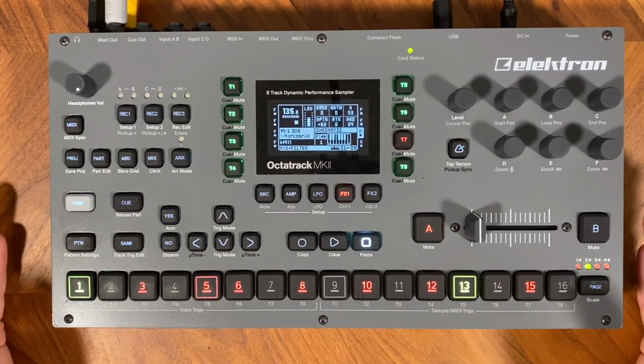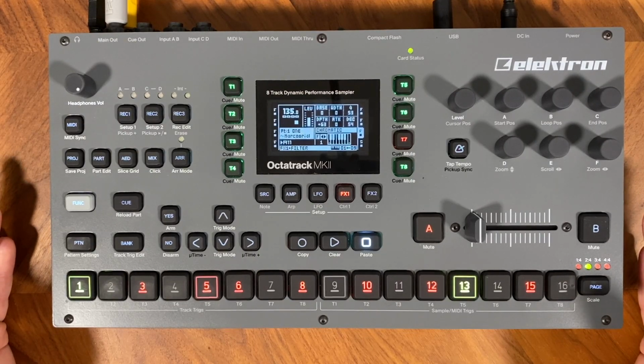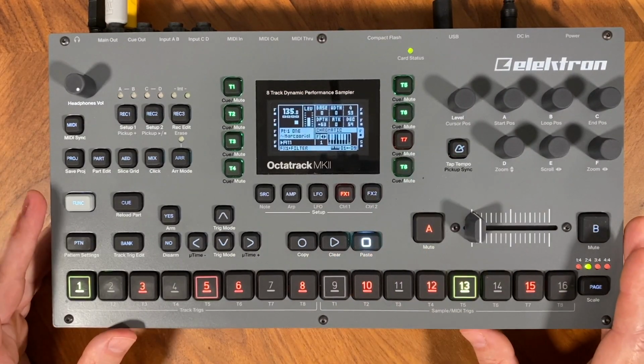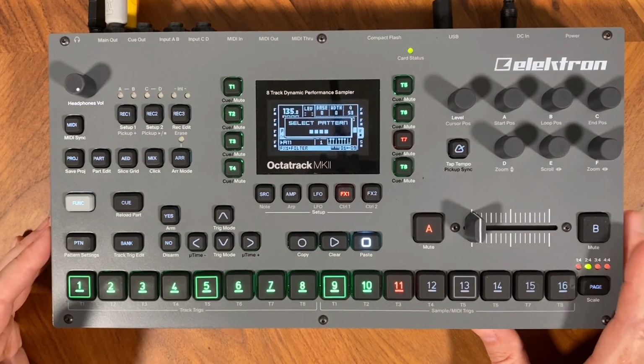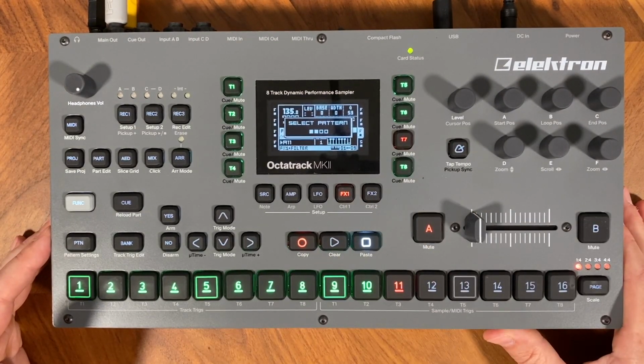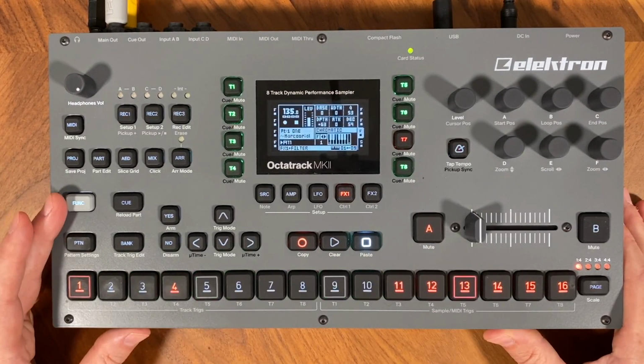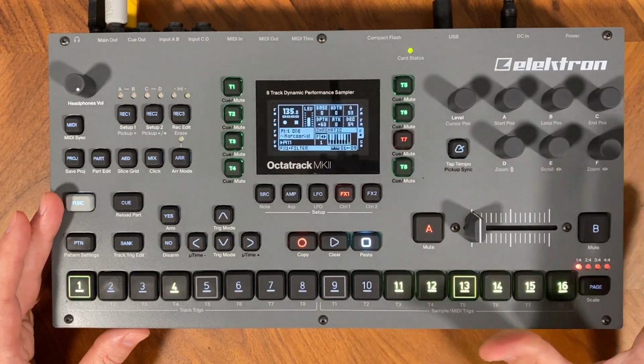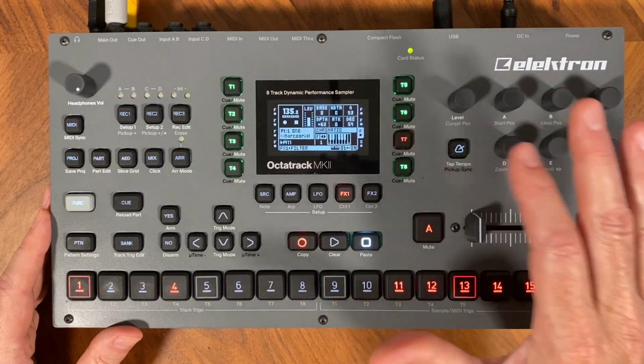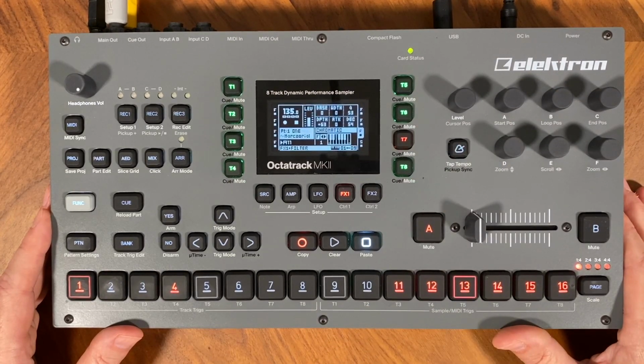And I could take some part of it out. Since I'm in pattern 11, I could light up record and take, say, the bass line out, which is selected right now. It's track 7.